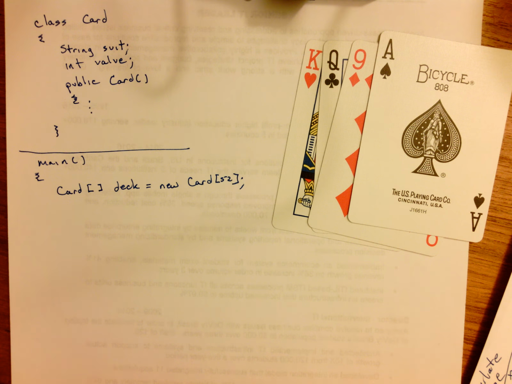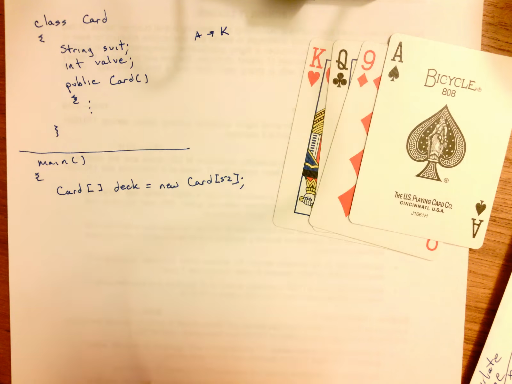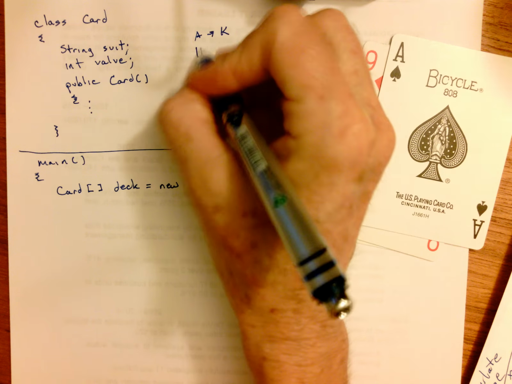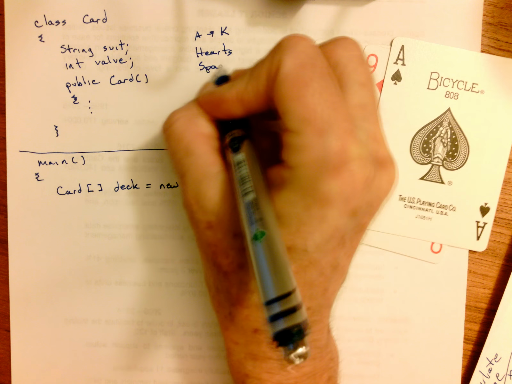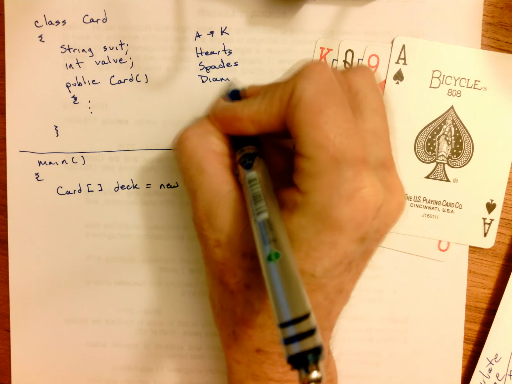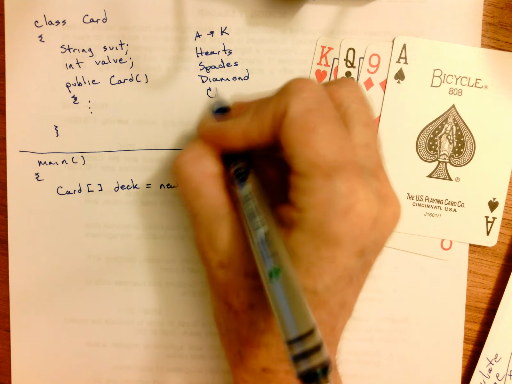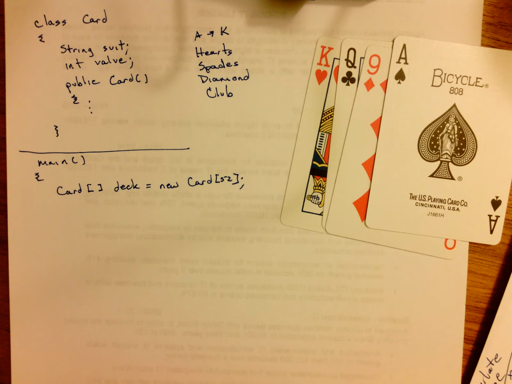So think about how a deck of cards works. You've got ace through king for each suit, and you've got 4 suits. As far as I know, and I've done some research on this, there is no prescribed order that, oh, hearts always comes first or spades always come second. There is no specific order. It depends on what game you're playing that determines the order of those suits. But I can see how we might want to initialize ace through king for all the hearts, ace through king for all the spades, ace through king for all the diamonds, ace through king for all the clubs.